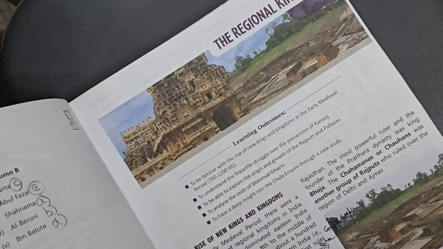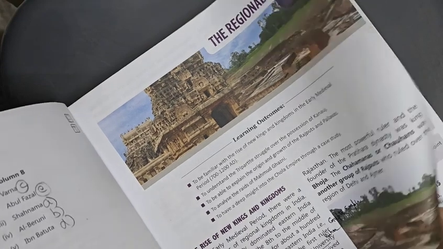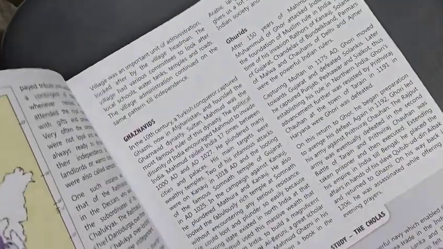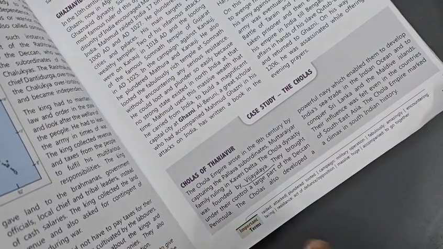Hello friends, today we will continue the second chapter of social science of grade 7. The chapter name is The Regional Kingdoms and we are continuing with that. Our one topic is left, that is the case study: the Cholas.